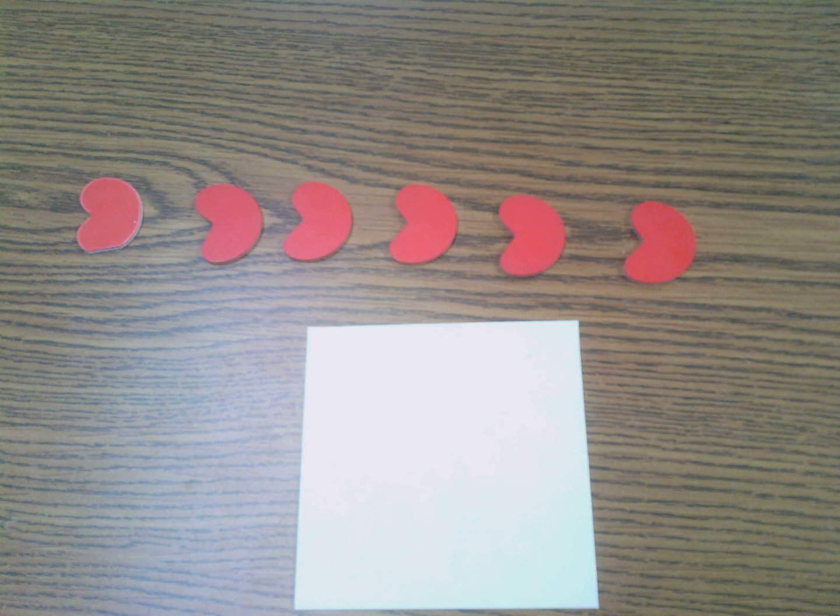Hi, first graders. Today we're going to work with the partners of 6. The other day we focused on partners of 5. Today it's 6. Last time we talked about partners, we discussed how partners are numbers that we add together to make a total. So today our total is going to be 6.